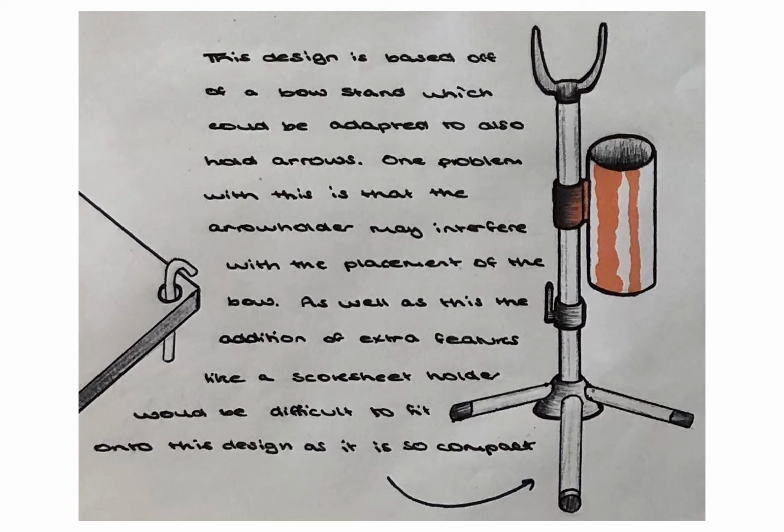But the reason I really like this annotation is because as you're reading it, immediately you go to the one problem with this. They've identified a limitation, a disadvantage, and that is the fact that this is going to be such a small, compact product. It's not going to be able to hold those additional features. That doesn't mean it's necessarily a bad design idea, but it does mean that there's opportunity to improve upon this.